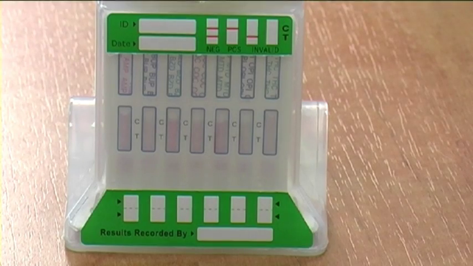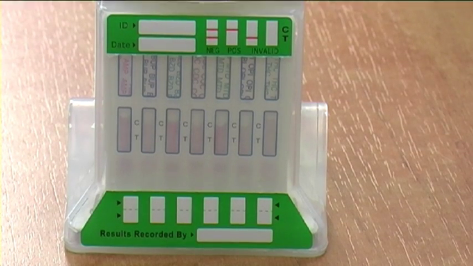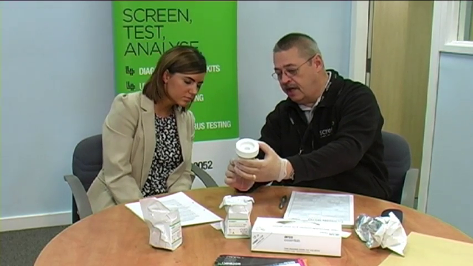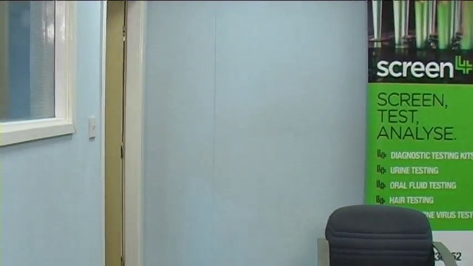A negative result is interpreted as soon as the lines appear adjacent to the relevant drug groups. We've got the lines all across there, and that's a negative result. At this point, if the test was negative, the test is complete and the donor may leave.